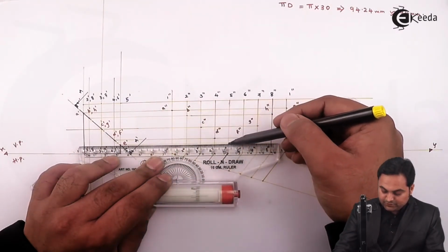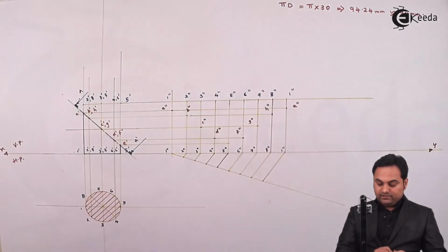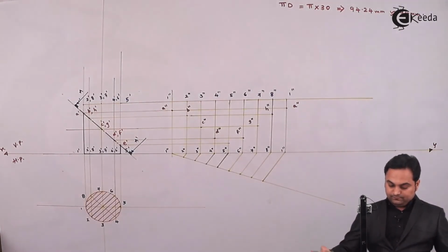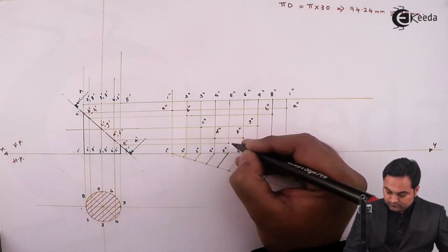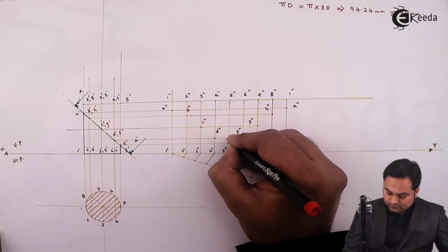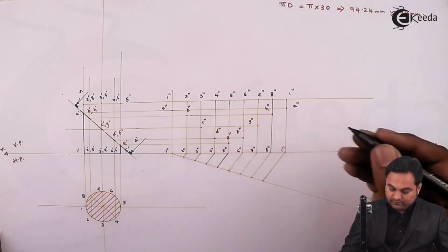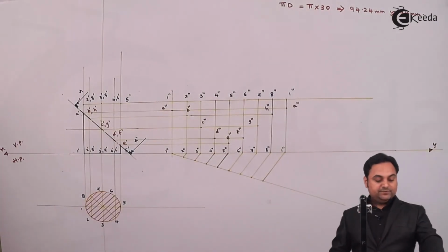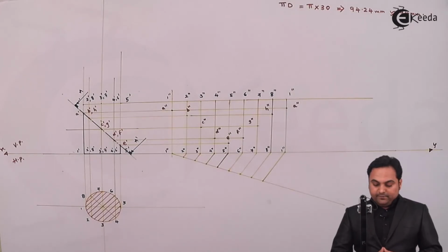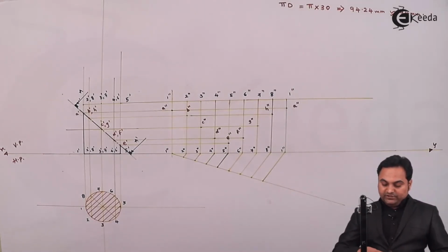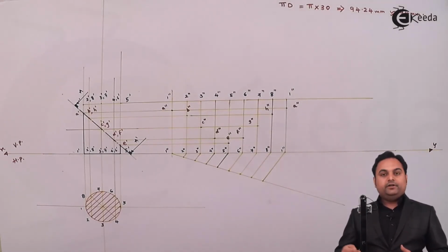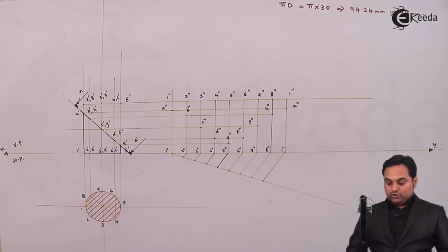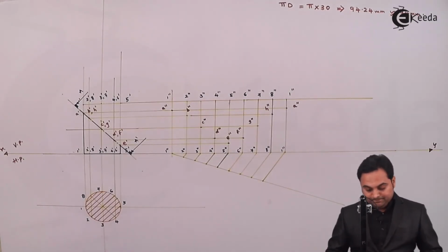So E dash is projected on 5 double dash 5 double dash. That will give me the point E double dash. Now these are the points which we are getting when the cylinder is being cut with the help of a cutting plane. Then these points needs to be joined in order in proper sequence so that we get the development.